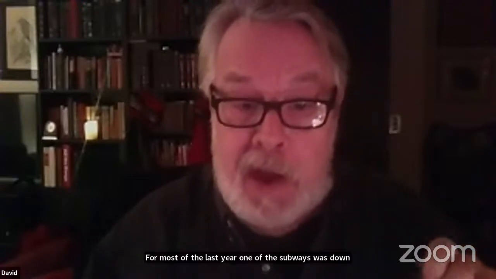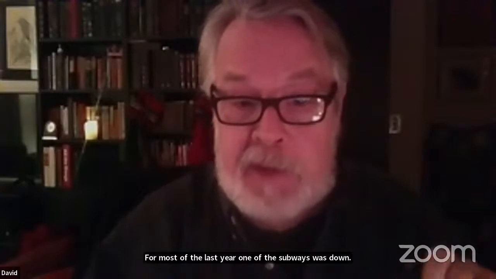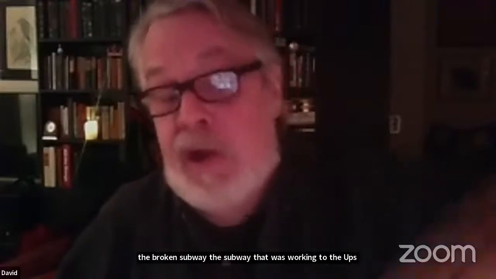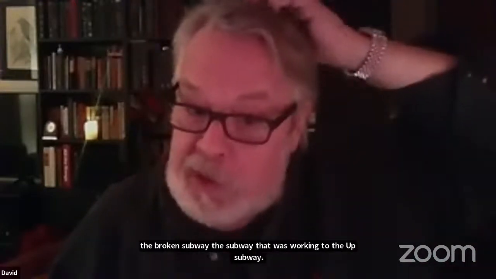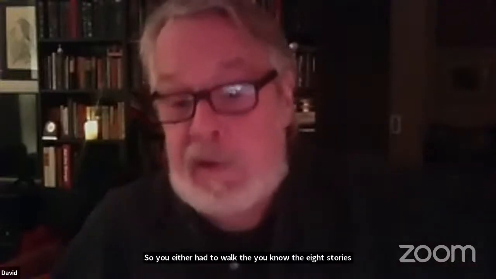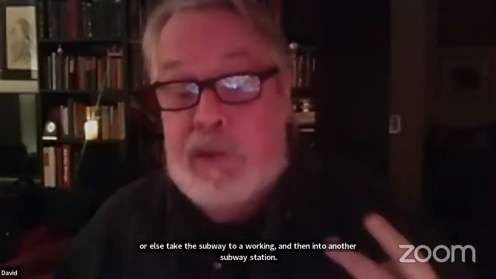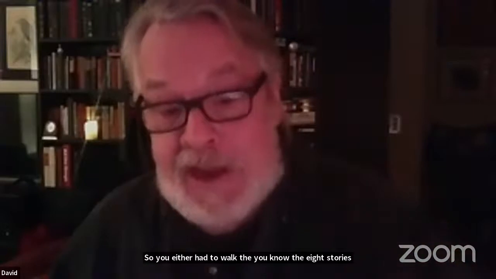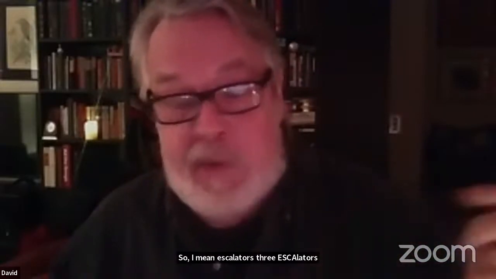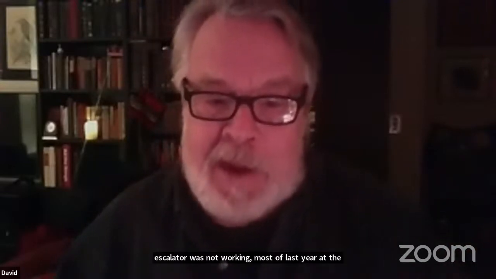One more little follow up, if I may. The actual construction of the subway itself, having used the Fifth Avenue subway a lot for most of the last year, one of the subways was down. And for some reason, the MTA did not bother to change the broken subway, the subway that was working, to the up subway. So you either had to walk the 8 stories or else take the subway to a working one and into another subway station. Any thought about putting in 3 escalators, because one escalator was not working most of last year at the 53rd Street station? And I would hate to see that happen again.